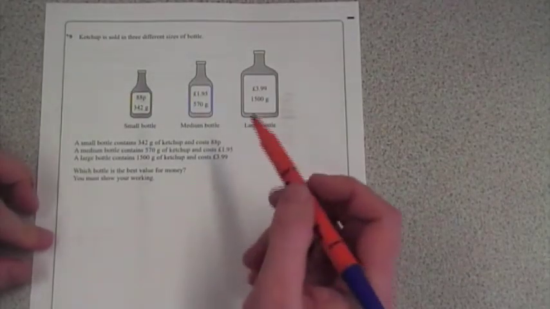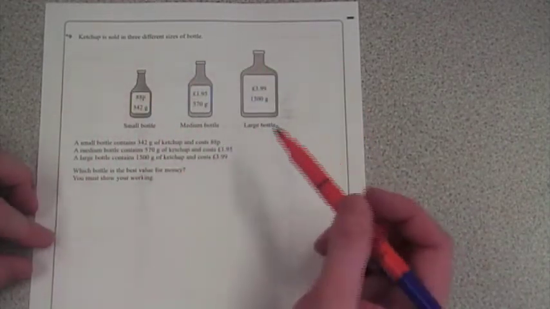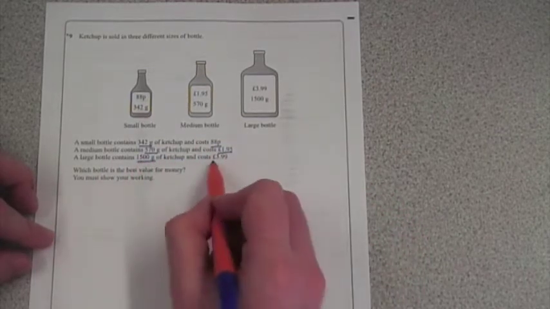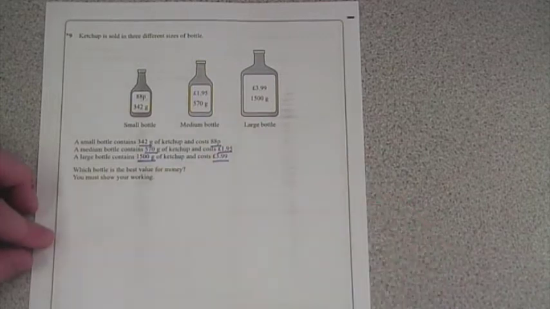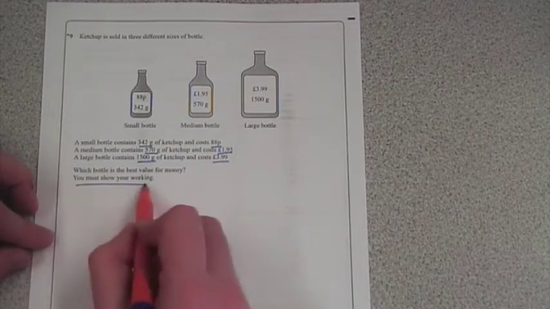Question 9 is a simple comparison of weights and prices. It comes up a lot of the time. It tells us ketchup is sold in 3 different size bottles. Small bottle is 342 grams for 88p, 570 grams for £1.95, and then we have a big bottle of 1500 grams for £3.99. Now, they want us to work out which bottle is the best value for money, and we must show our working.